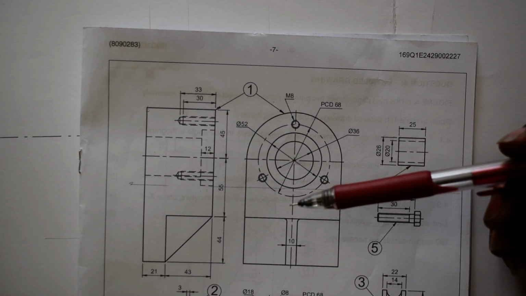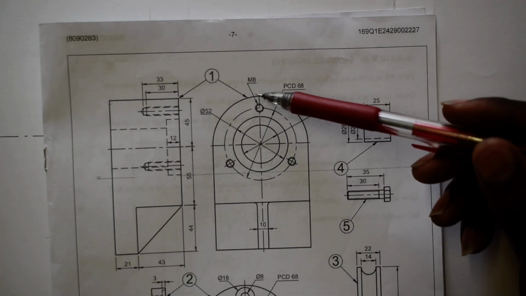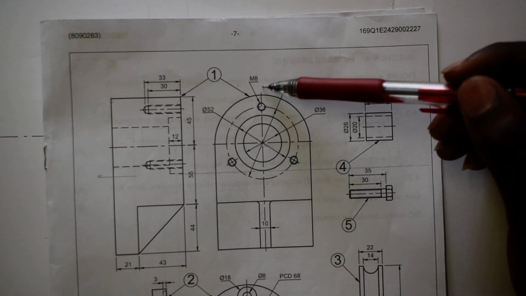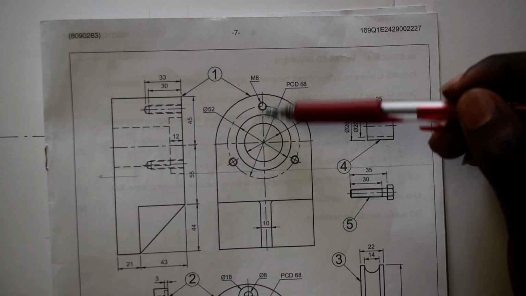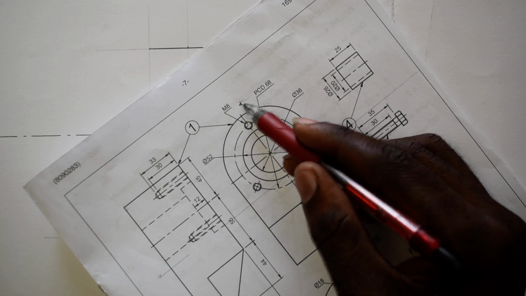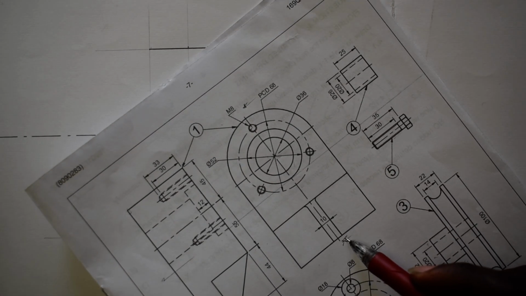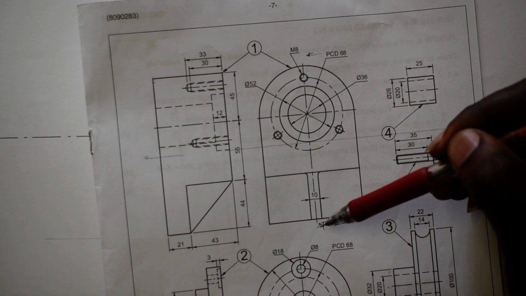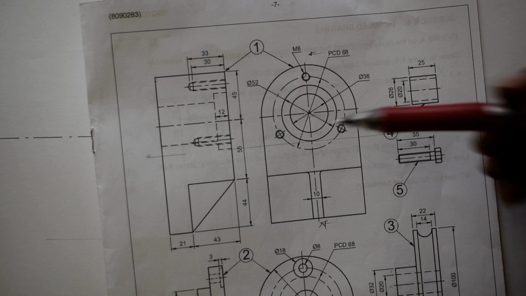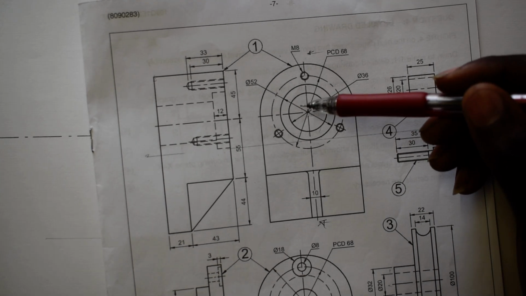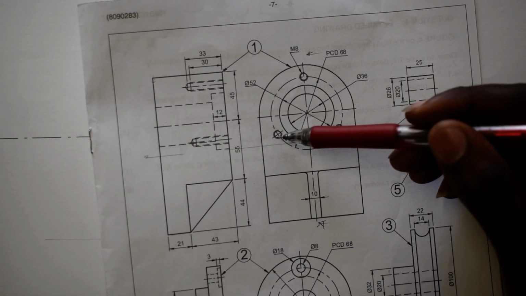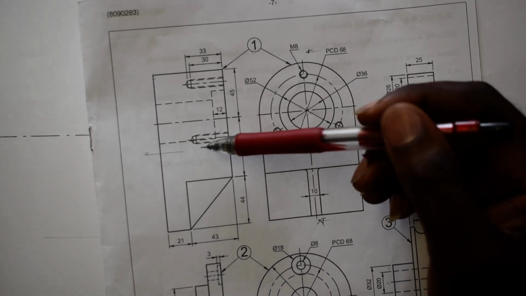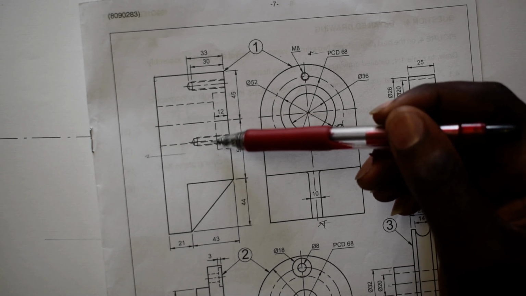So if they say a full sectional front view, which means this cutting plane there by our item 1, it was where? It was here at the center and pointing this direction. You understand? So it was going to be here at the center. So why is it necessary for us to trace the cutting plane? So that we understand, especially for holes like this. You understand? So which means, in other words, this one will disappear.